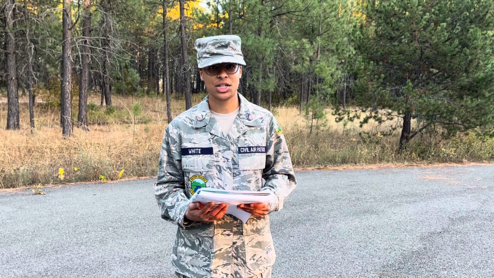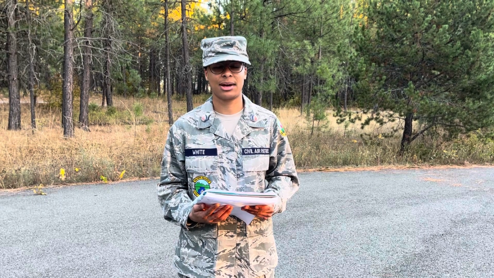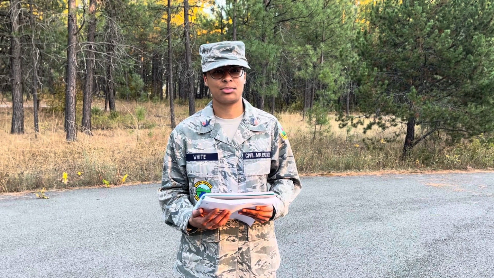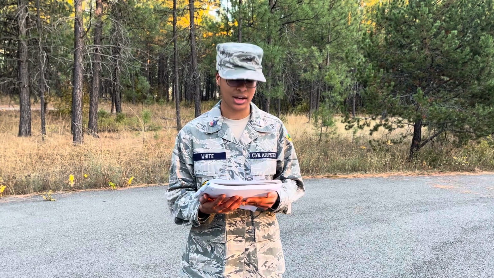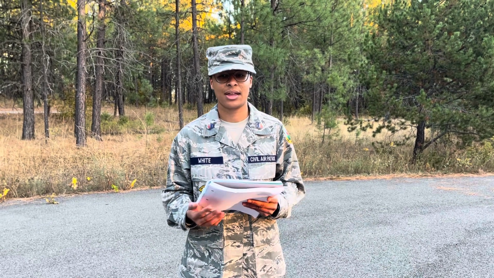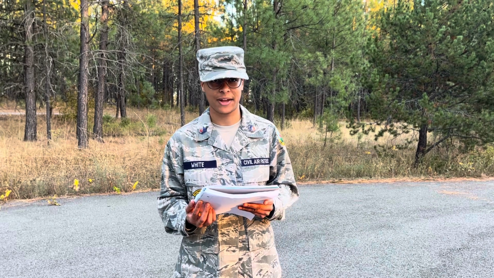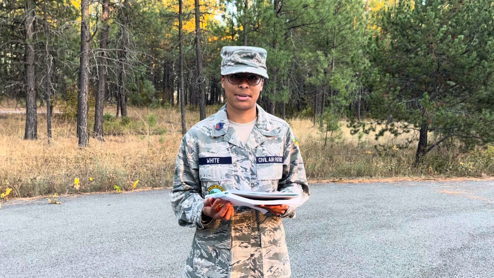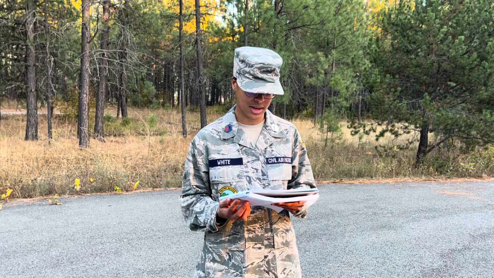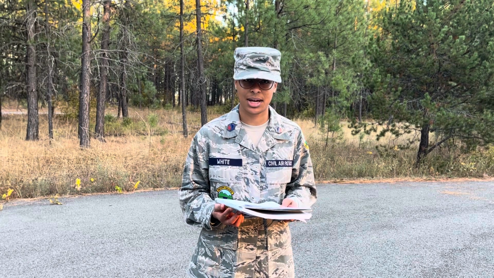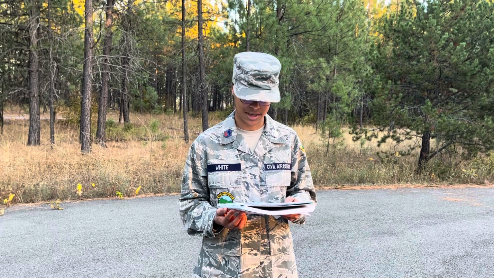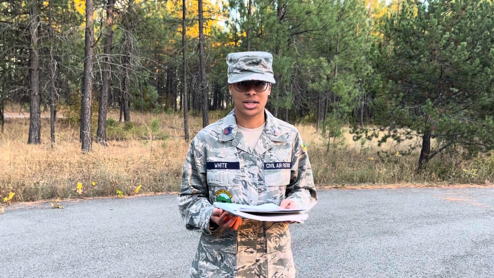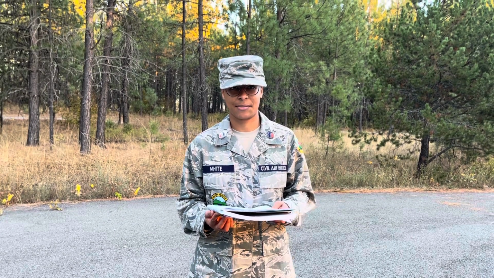I'm going to explain to you the 6-step drill teaching method, which is a step-by-step procedure used for teaching drill movements. Step 1. First, you're going to name the drill movement you're going to be teaching your flight. Then you're going to explain the purpose of that drill movement. Then you're going to state the preparatory command and the command of execution, or point out if it's a combined command. Then you're going to demonstrate what that command sounds like.